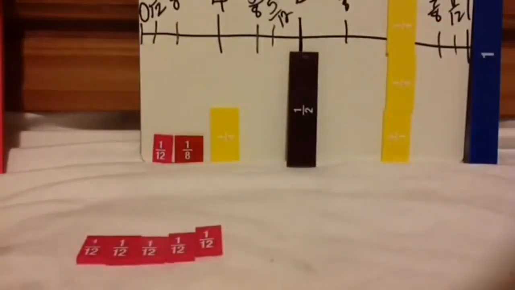That's a benchmark. That's a reasonableness. Okay? So let's look at some addition and subtraction questions someone could ask and help us determine what the answer could be.